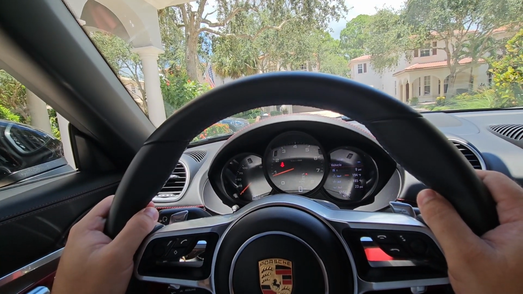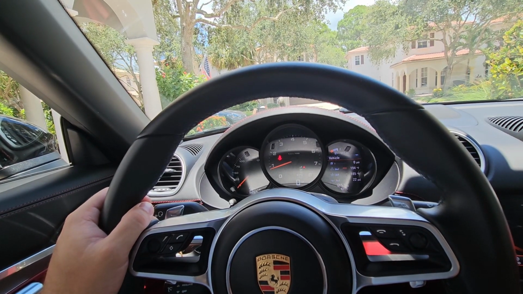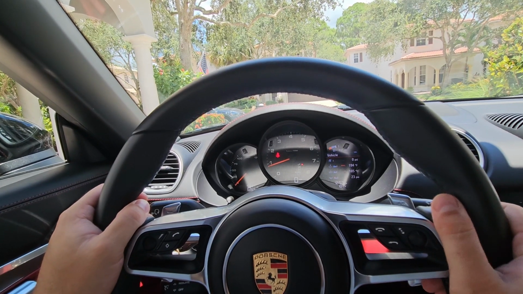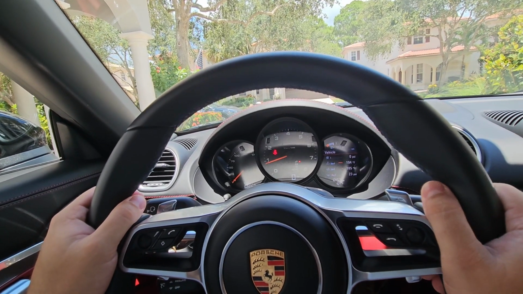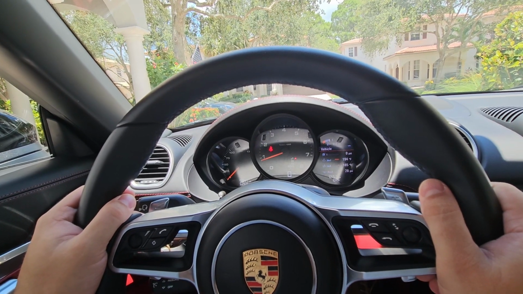on the right. That gives us our boost pressure, gives us our coolant temperature, gives us our oil temperature, as well as our oil pressure. So if I blip the throttle a little bit, you should see the oil pressure shoot up because it's tied directly to that pump mechanically.